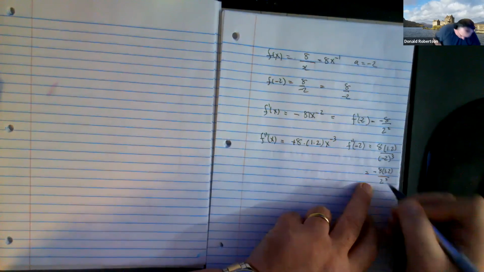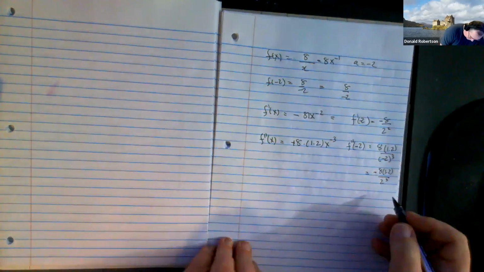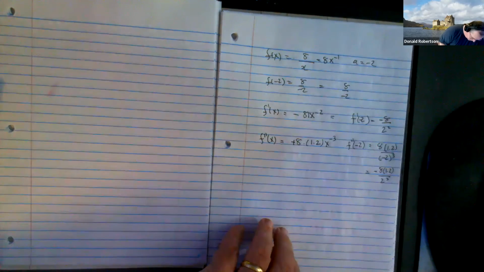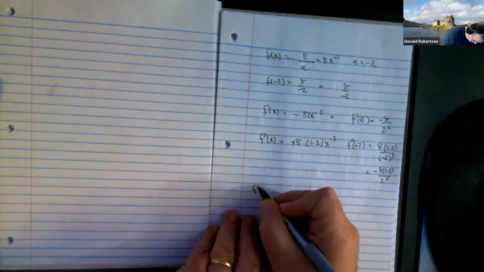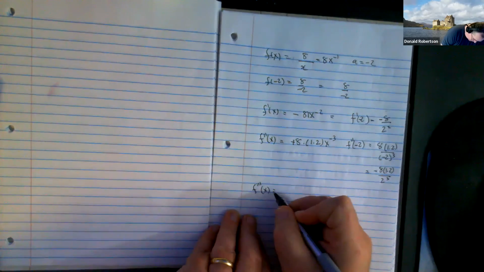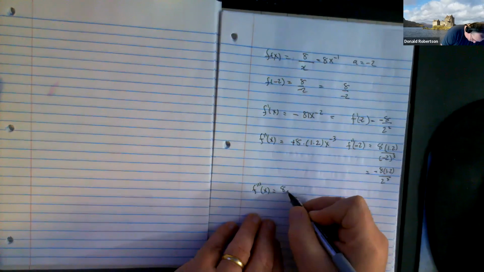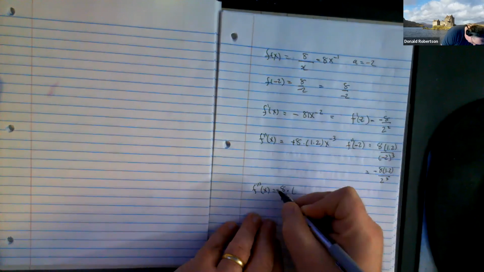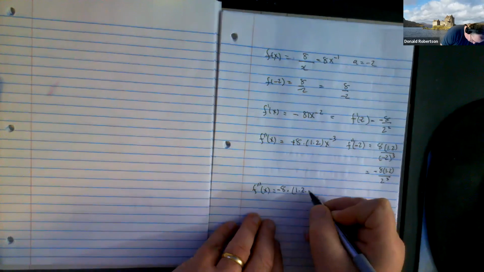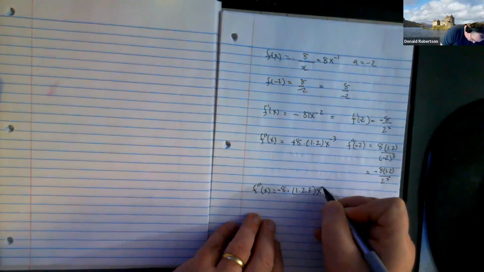Okay, so got to take care of the sign here. That's interesting. So what am I going to get? 8, 1 times 2 over 2 cubed, and it's going to be negative. Okay, that's a bit messy. There's negatives inside other negatives. Third derivative. It's going to be 8 times a negative, so that's negative, 1 times 2 times 3, x to the -4.